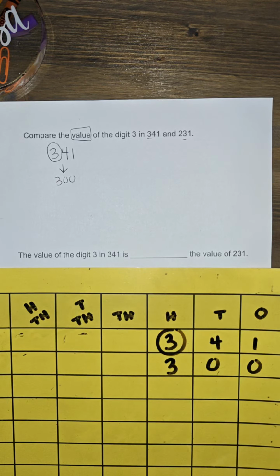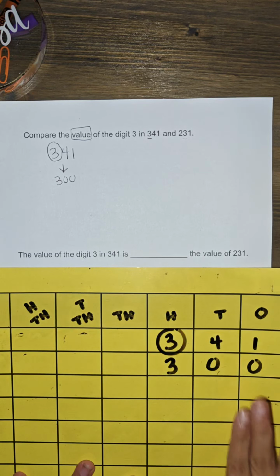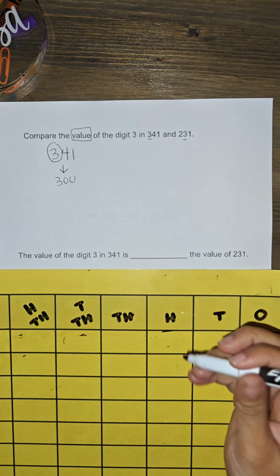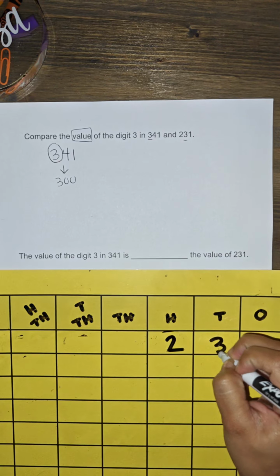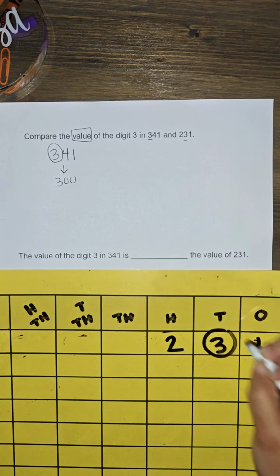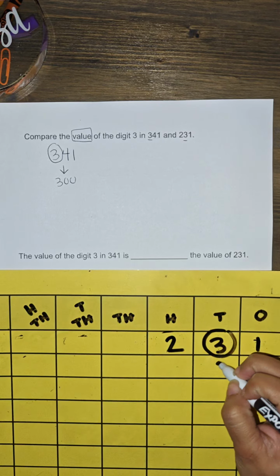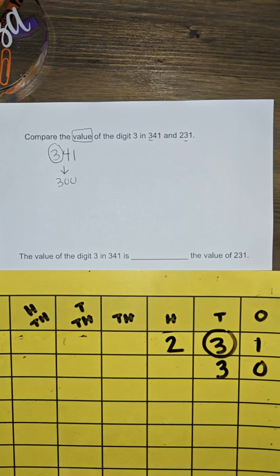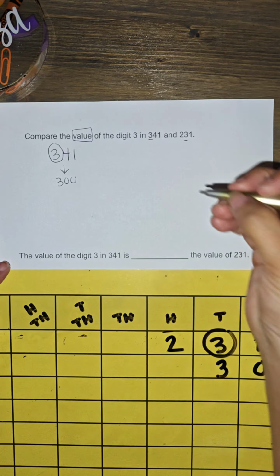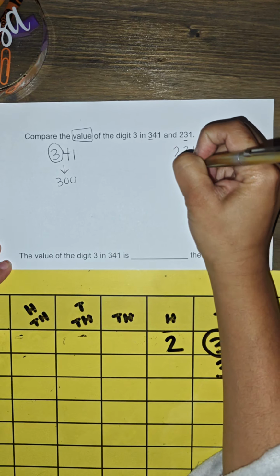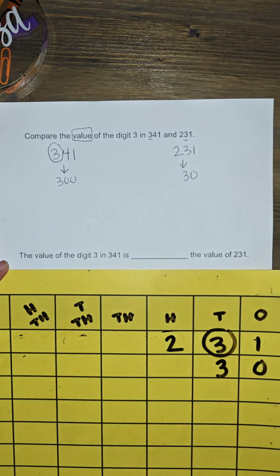Now we're going to go ahead and erase this over here on our place value chart. We're going to put the number 231. We're only focused on the 3. And the value of the 3 is 30. So we're going to put the number 231. And we're going to put the number 30.